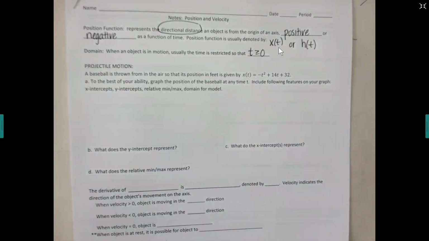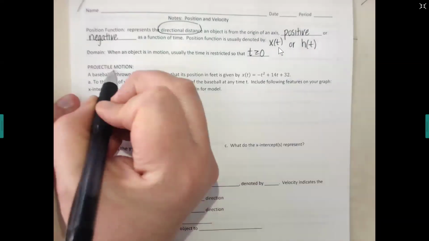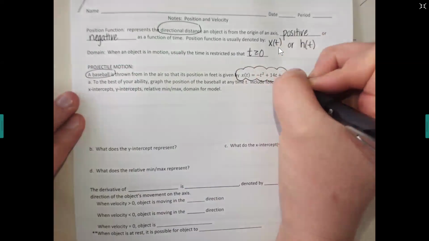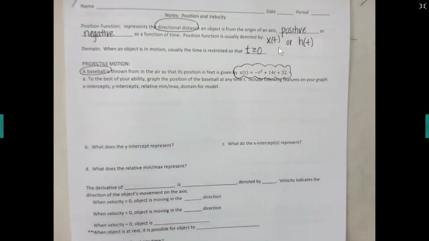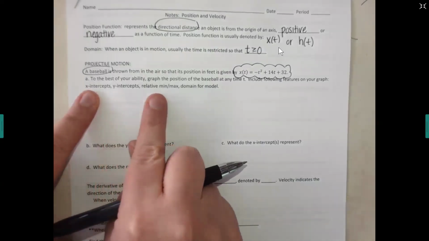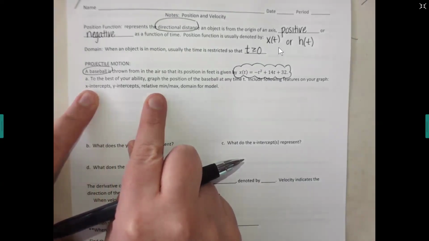Take a look at your first question. It says we have a baseball that is thrown in the air so that its position is given by this function right here. The first thing that I want you to do is, with algebra, try to find some of the features that I have listed below. Without any help, you should be able to find x and y intercepts and relative mins and maxes. Now, because it's the Tuesday after Christmas break, we will do it together, but you should be able to do this. The first thing we're going to find are x-intercepts.